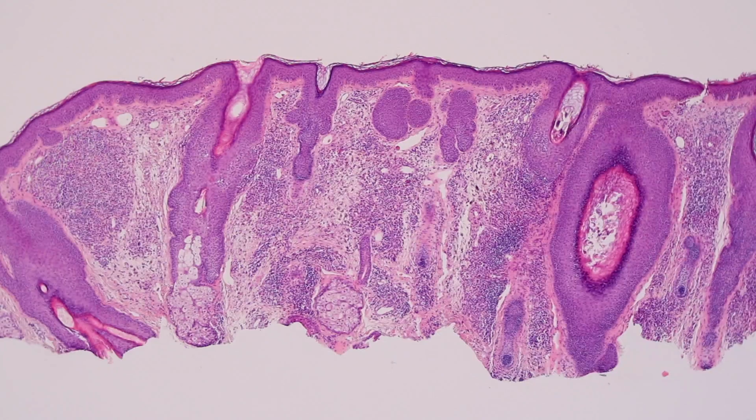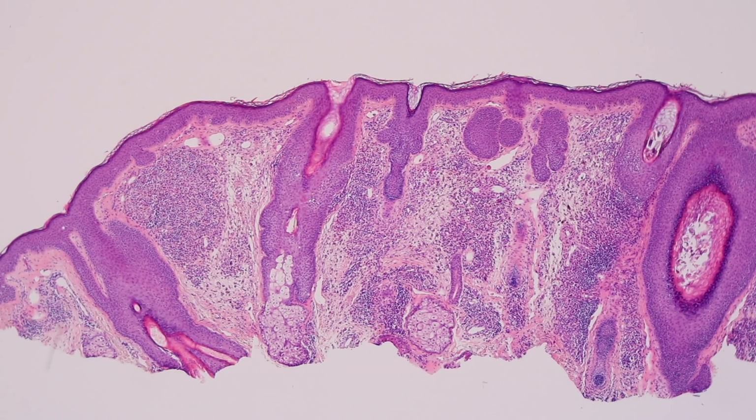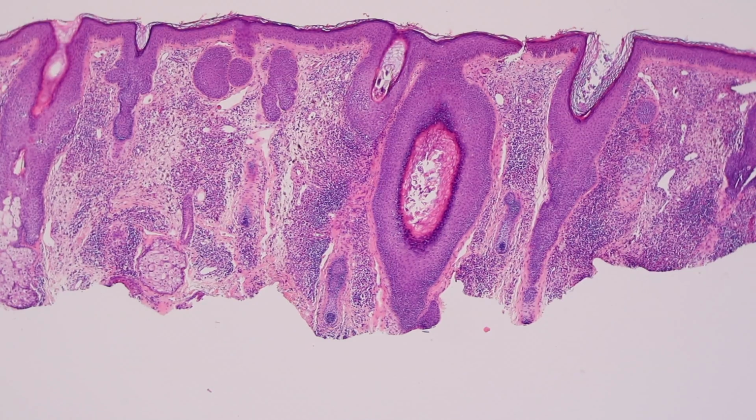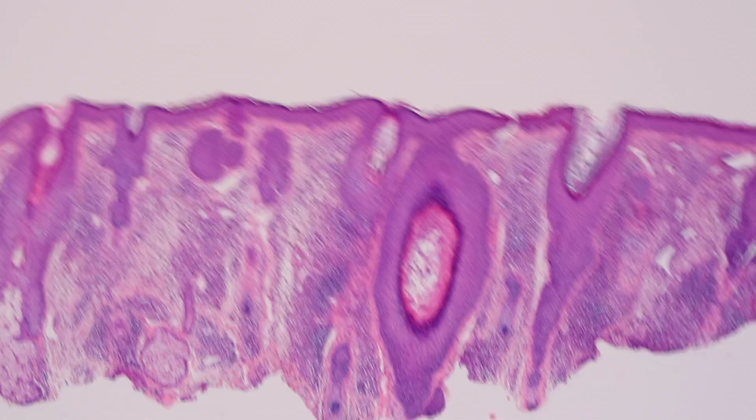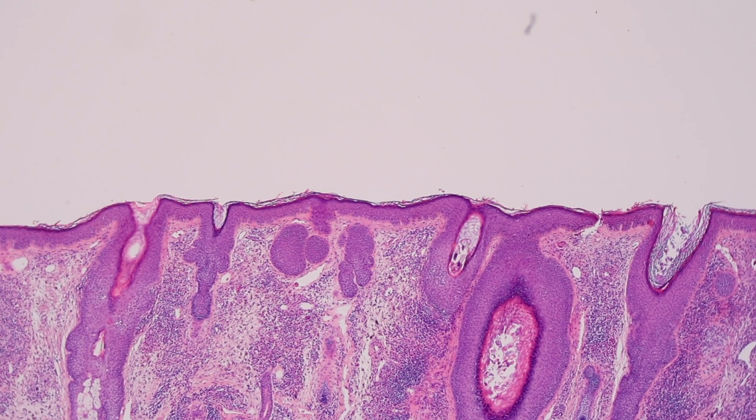Now this is a really fun entity that I really like. This is a shave biopsy of a violaceous plaque on the face of an adult. And you can see the dermis has a lot of inflammation. Basically, the whole dermis is packed full of inflammation, but the epidermis is totally spared. There's no inflammation or really any change of the epidermis. And there's a little zone of relatively normal dermis between the inflammation and the epidermis.